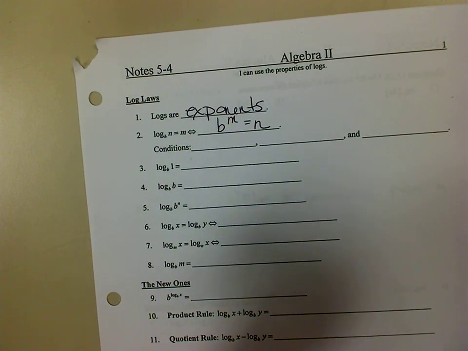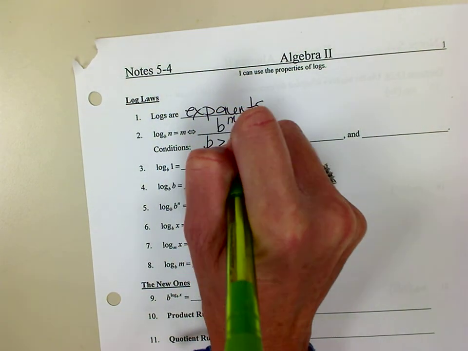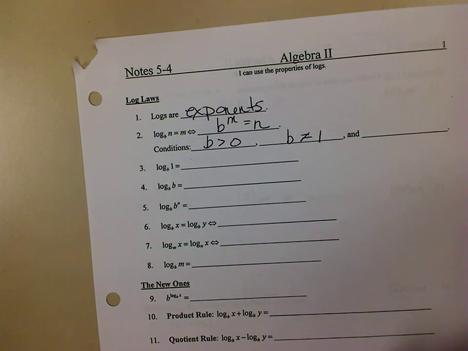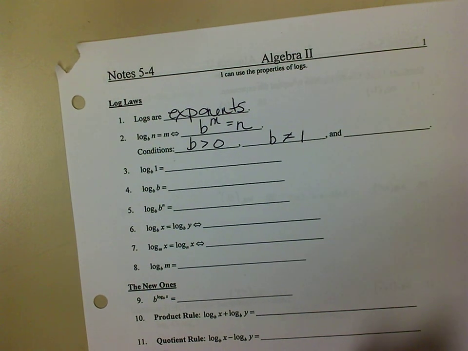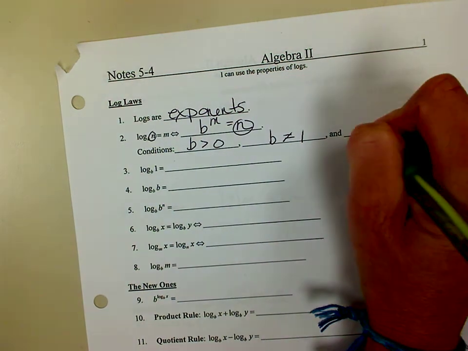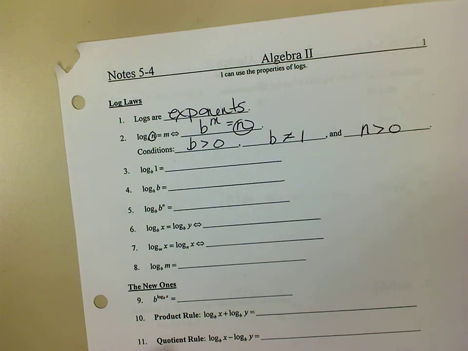And there are some conditions. For one, the base must be greater than 0. However, the base cannot equal 1. And then the argument, which in this case is n, must be greater than 0. Must be positive.